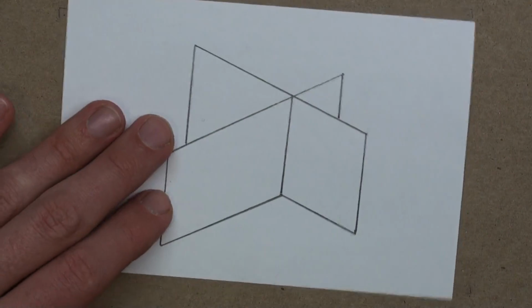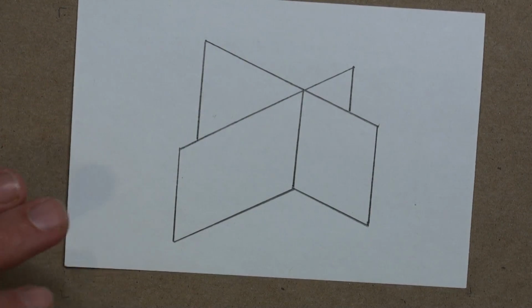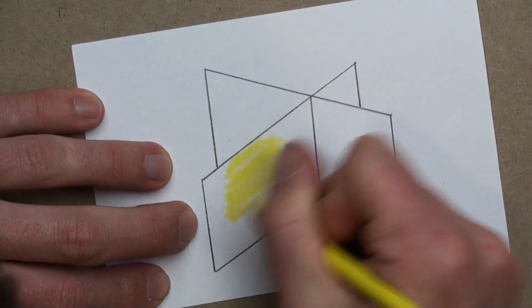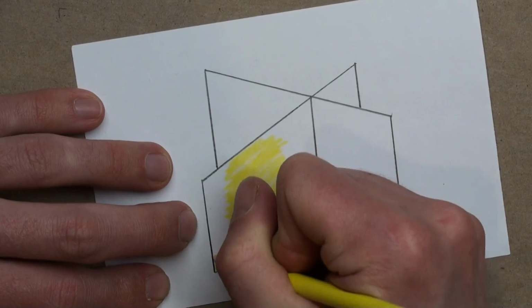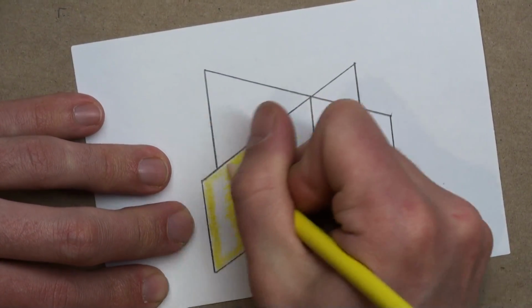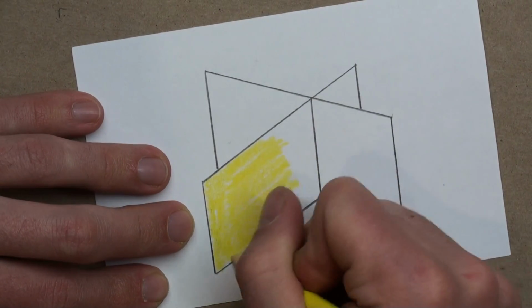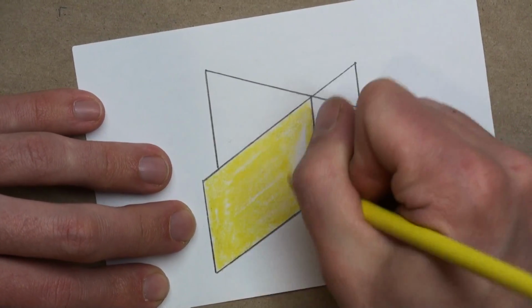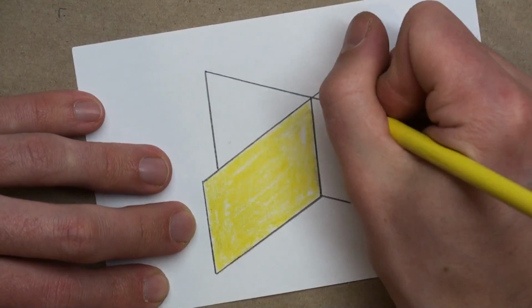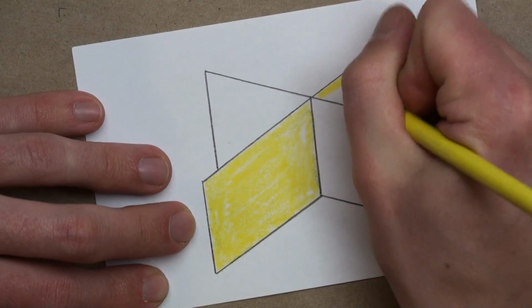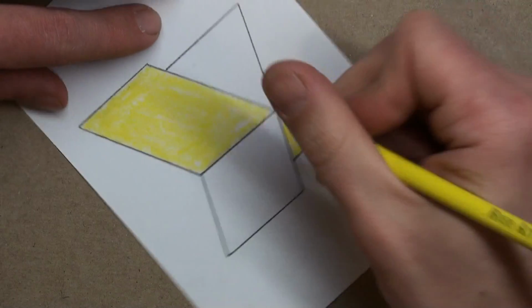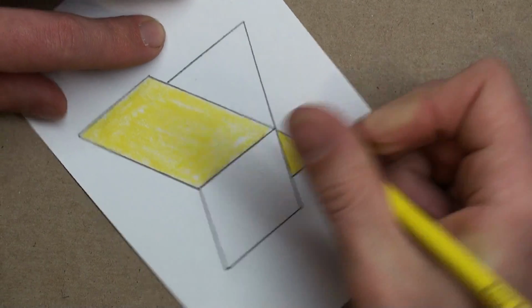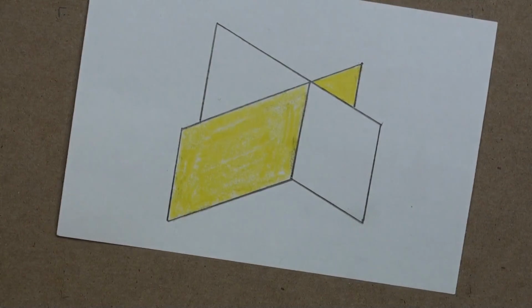Okay, so we have two planes intersecting again, right? So I'm going to go ahead and pretty quickly color these planes in again. Okay.